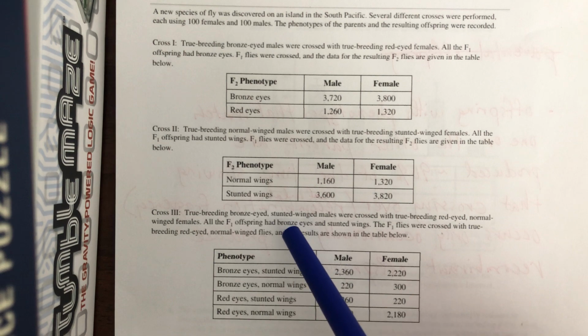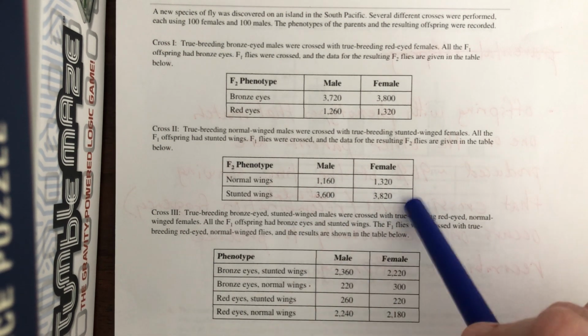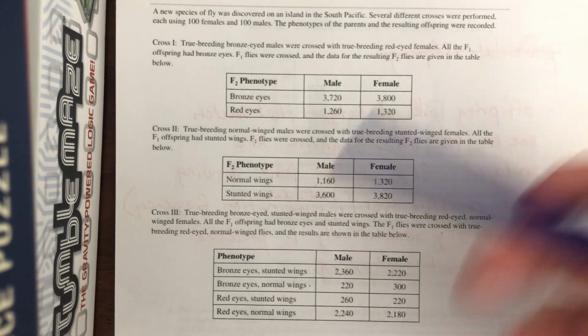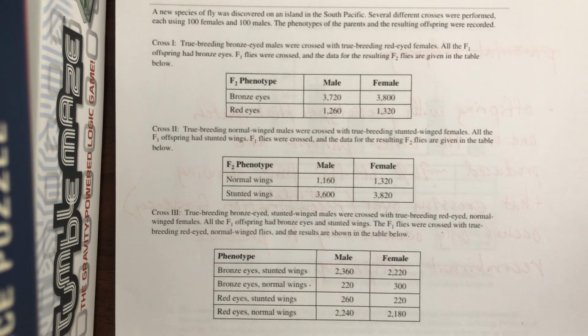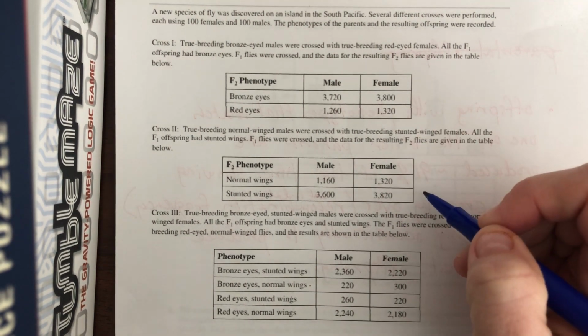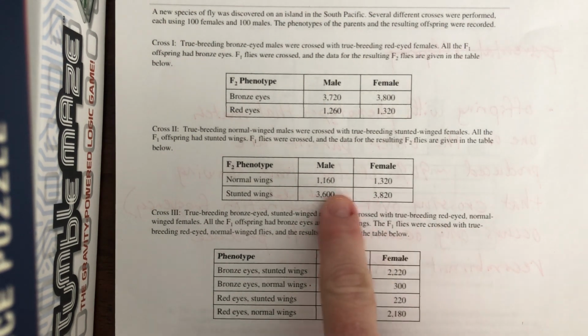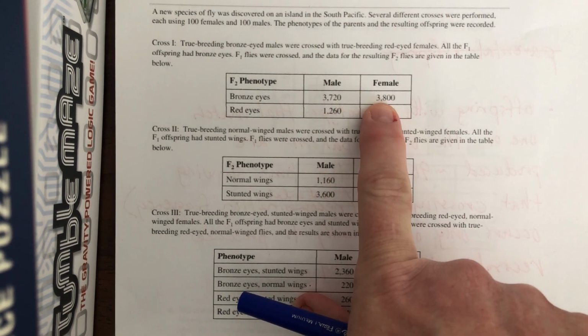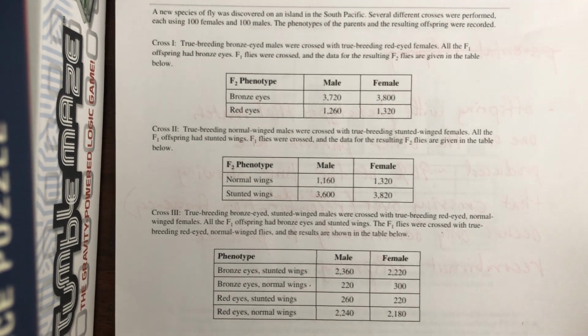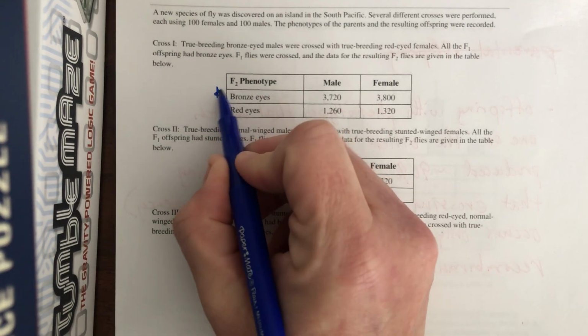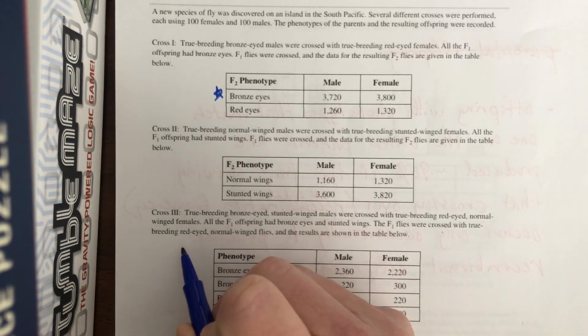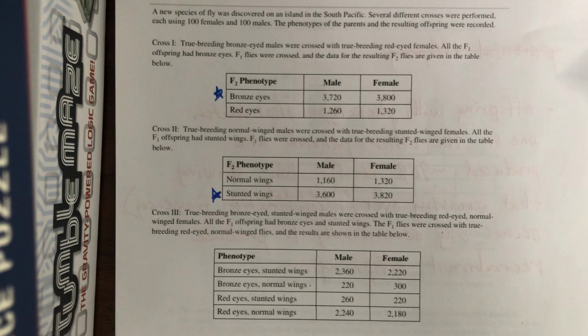Likewise, here, we're looking at wings, 3 to 1. They flip the numbers, like the order of the dominant and recessive traits in the table, but it's still a 3 to 1 ratio. You also see that male and females have roughly the same number in each phenotypic category. That's true for this one too, up there with the eye color. So from that, we know that bronze is dominant and stunted wings is dominant.